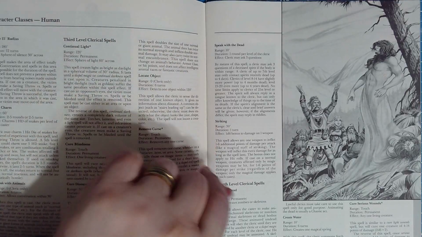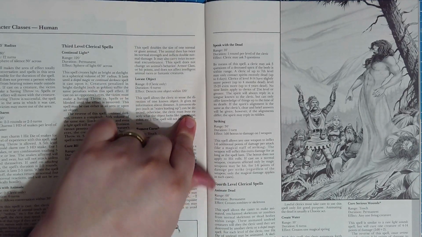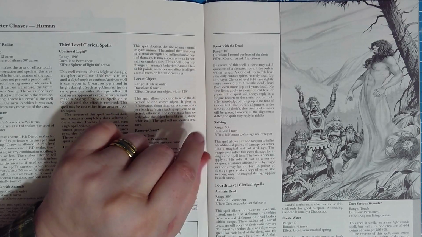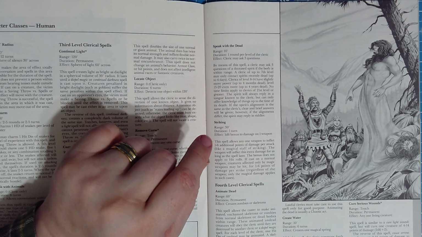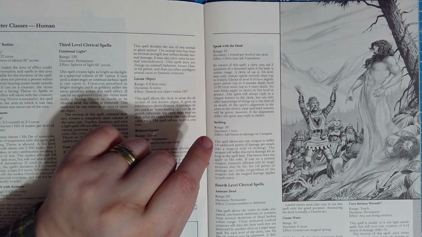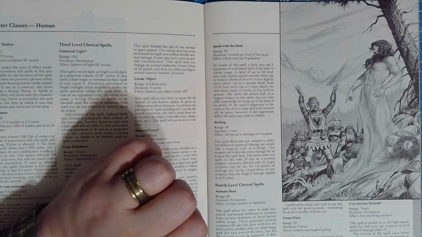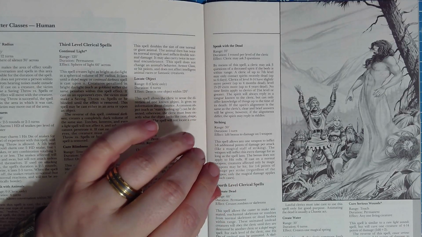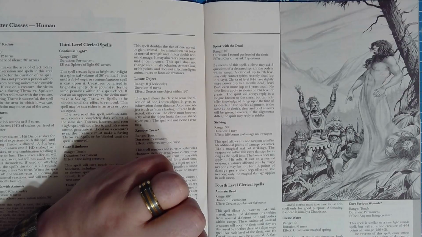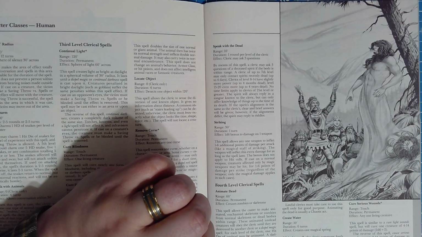By means of this spell, a cleric may ask 3 questions of a deceased spirit if the body is within range. A cleric of up to 7th level may only contact spirits recently dead, up to 4 days. Clerics level 8 to 14 have slightly more power, up to 4 months dead. Level 15 to 20, even more, up to 4 years dead. No time limit applies to clerics of 21st level or greater.